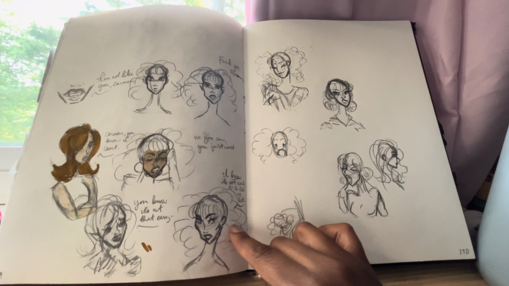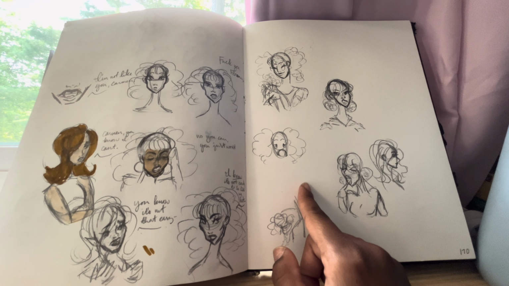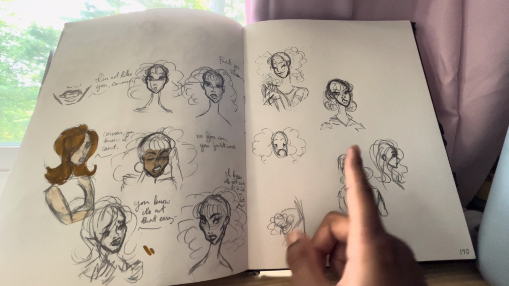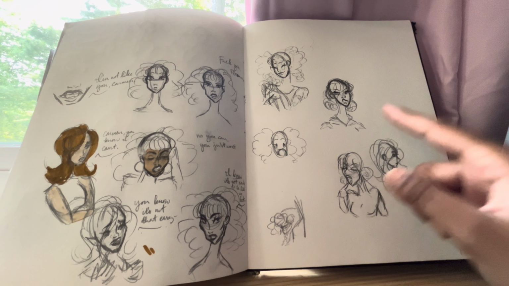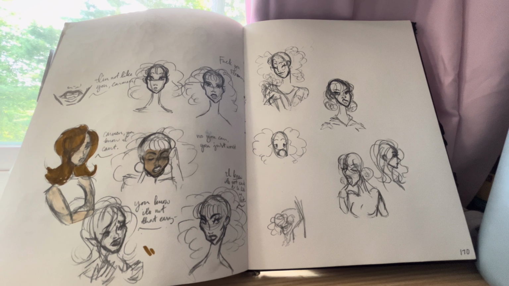It's good luck, babe. And then here's something completely unrelated. This is Penny from Stardew Valley. But that's all I have right now, so we're gonna get started on concepting a little bit more, but that's all I have for now. Okay, let's get started.